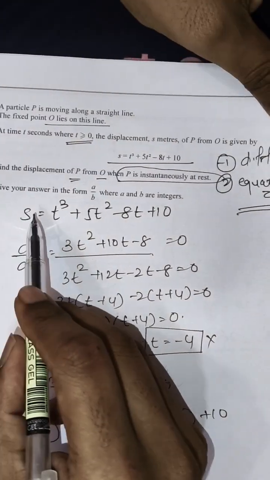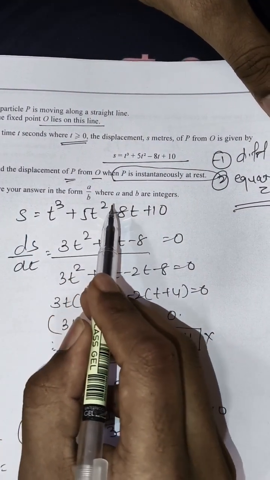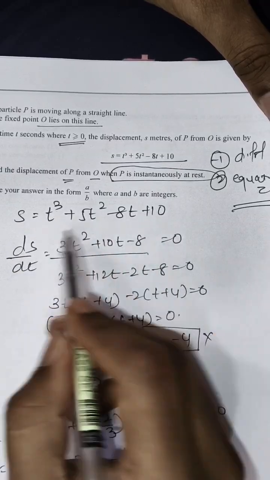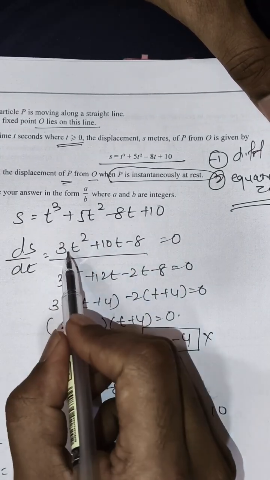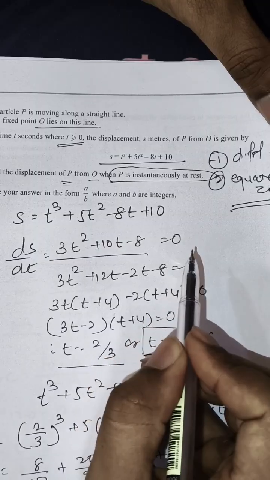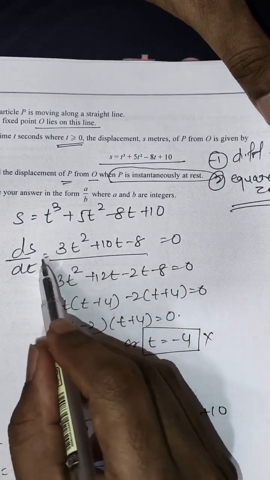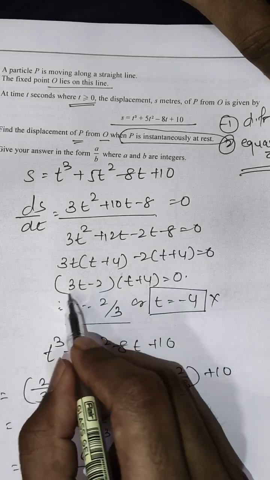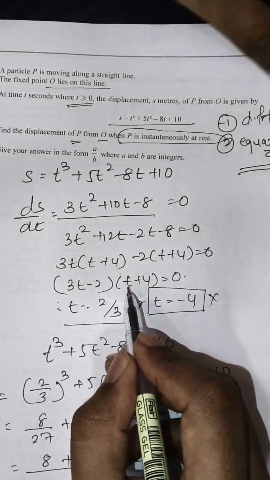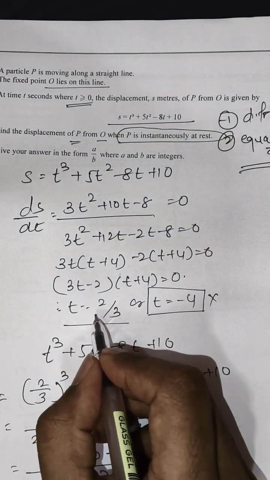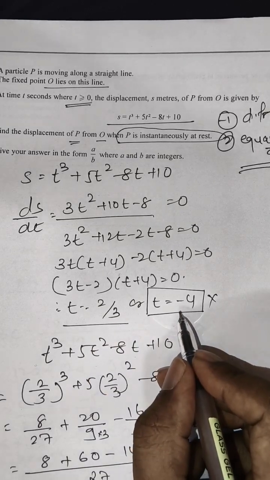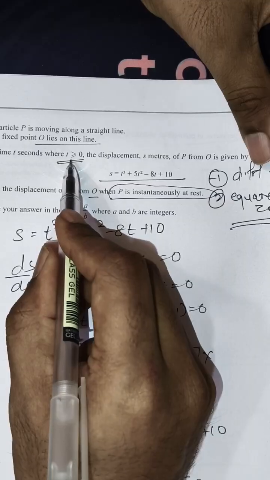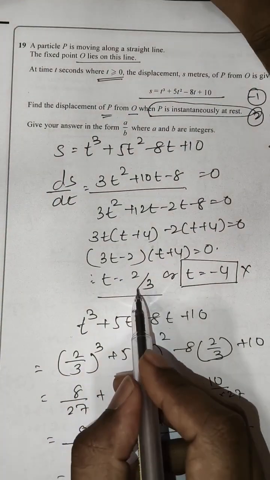Now, if you see here, show your answer in the form of a by b, where a and b are integers. So I did s as this. I differentiated that. Correct? So when you do differentiation, you get 3t square plus 10t minus 8 equals 0. Now you will get the equation. We have to equate it to 0 and then find the values of t. So this is how your factors look like. Correct? And here your value of t could be either 2 by 3 or t equal to minus 4. Right? But minus 4 you can't use because they have clearly told you t is greater than or equal to 0. So only way you can use is 2 by 3.